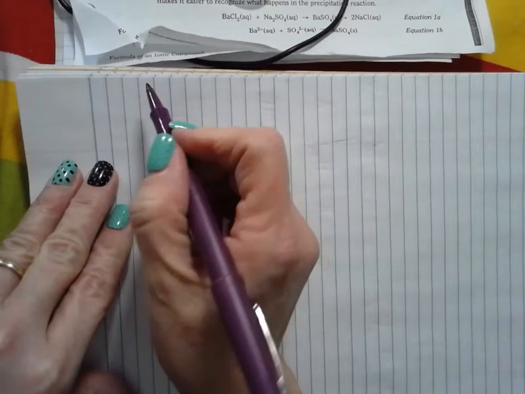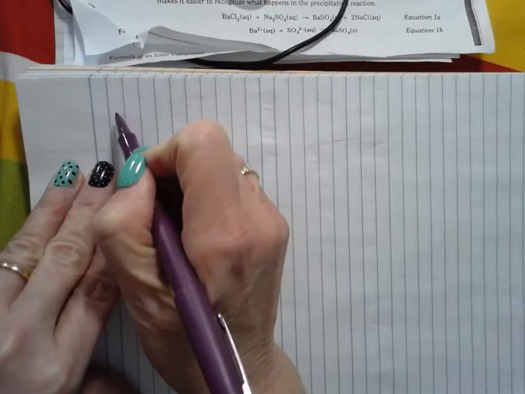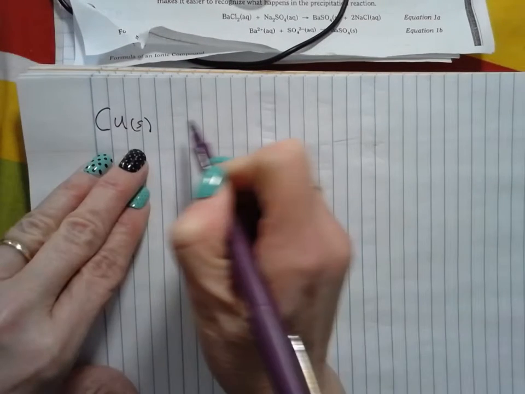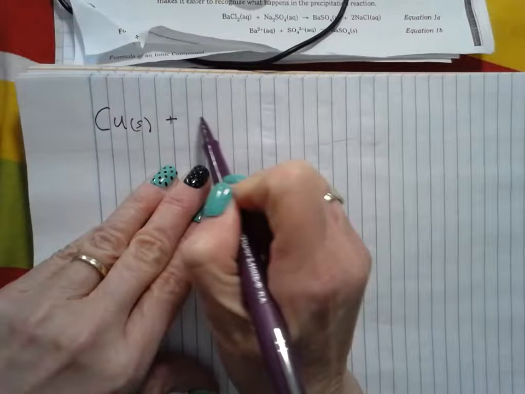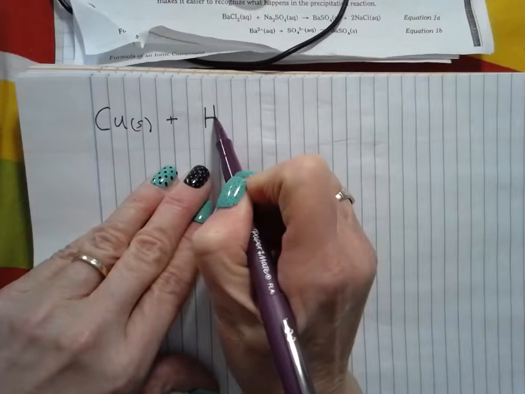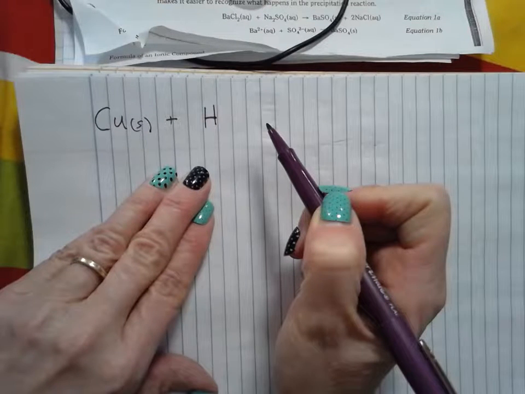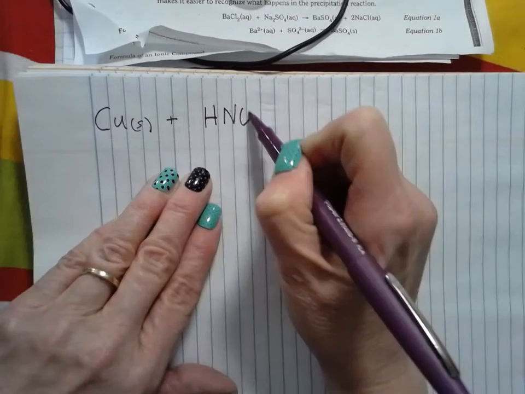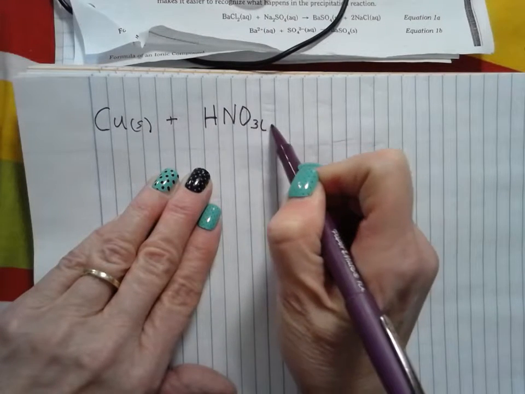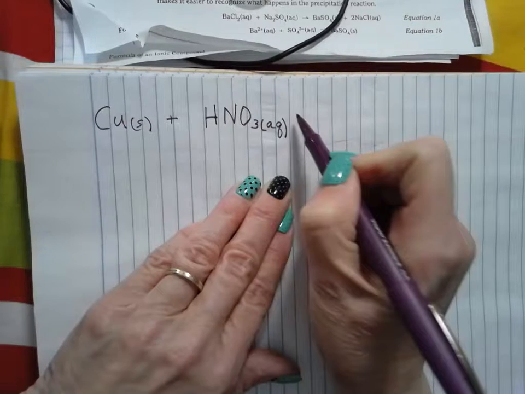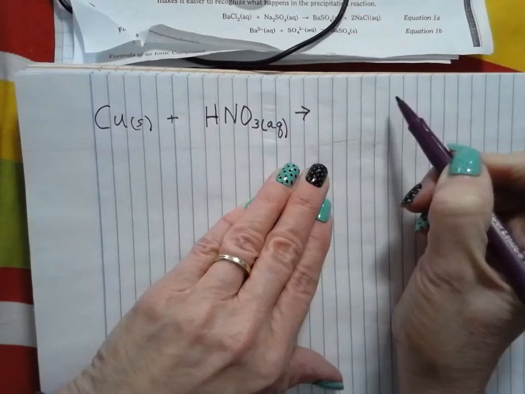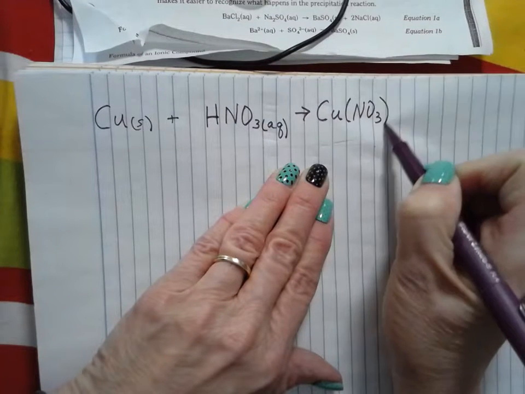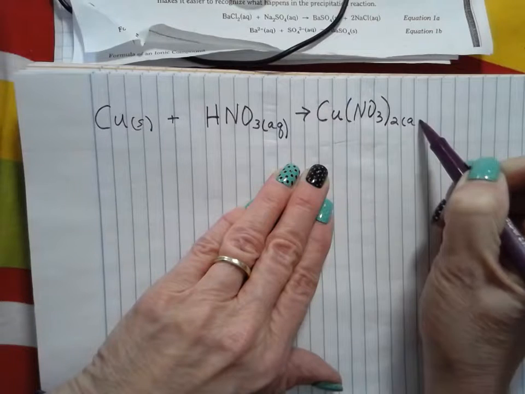This lab is looking at the oxidation of copper. So it goes from copper, solid form. So the whole thing you're trying to do is just oxidize copper? Yeah. Plus nitric acid in aqueous form. You're going to get copper nitrate, copper 2 nitrate, aqueous form.